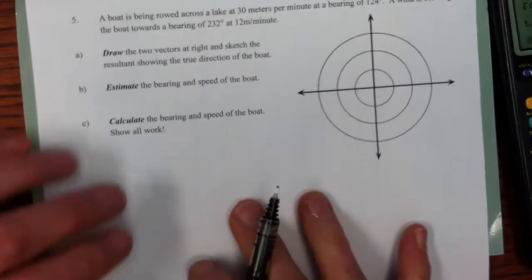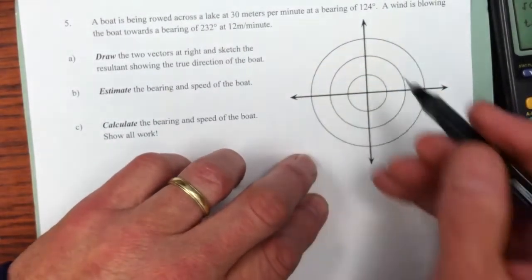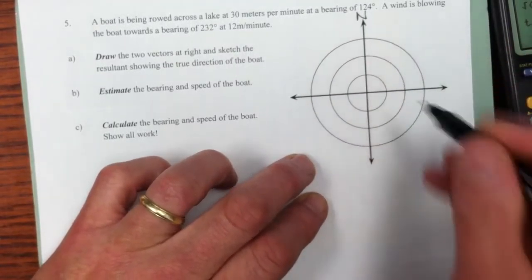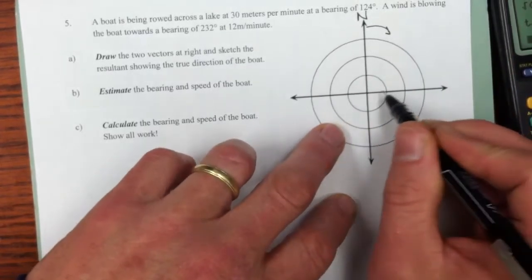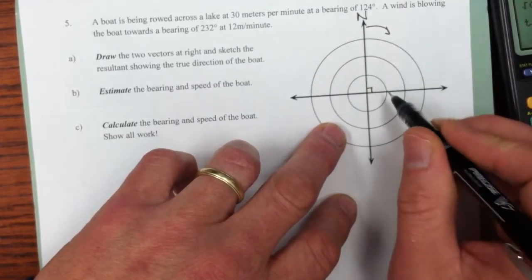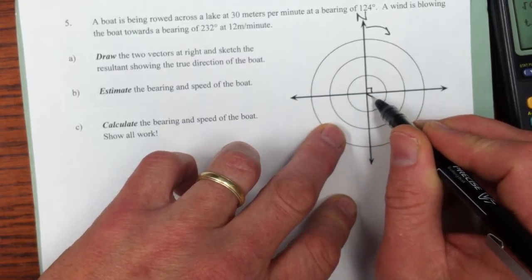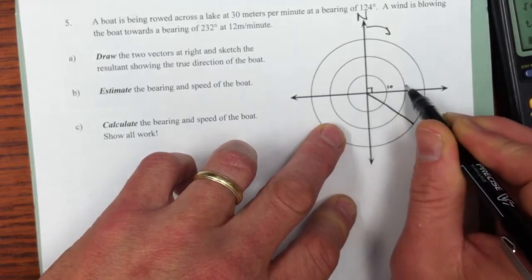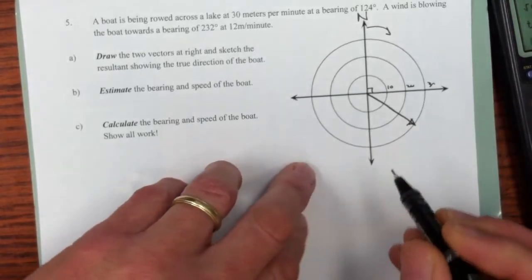We've got a boat that's being rowed across a lake at 30 meters per minute at a bearing of 124. So this is north. Bearing is all about rotation. Now we're going clockwise from north. There's 90. So 124 is going to be about 34 degrees past. And it's going out with a strength of, if this is 10, 20, 30, there's my vector to represent the direction I'm canoeing in.